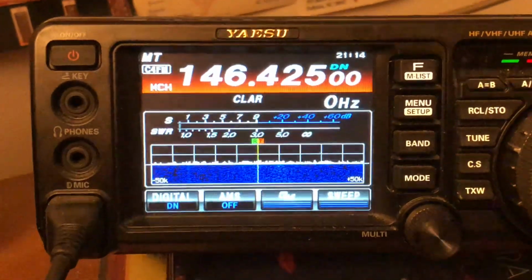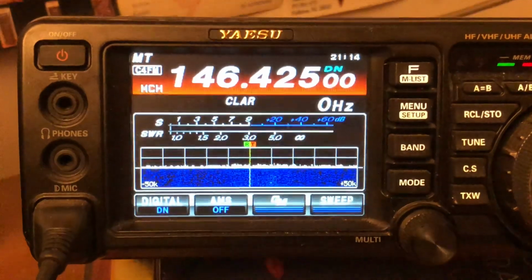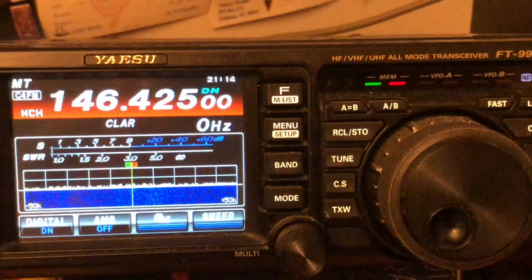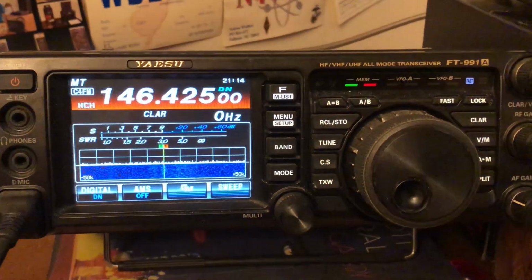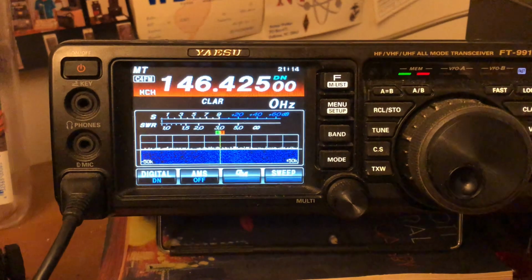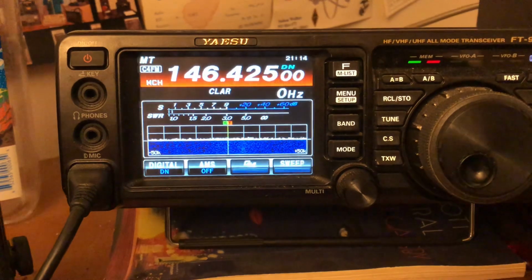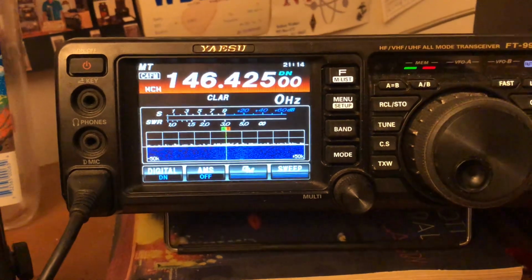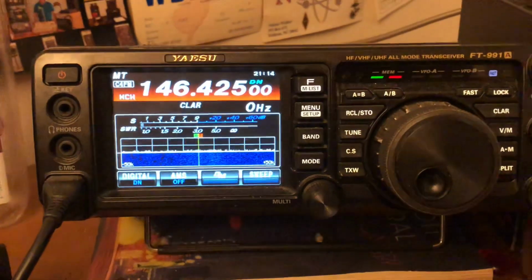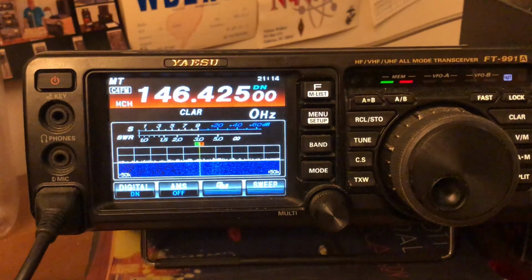So I've been able to work a few stations on 2-meter C4FM, but you can also use it on 6-meter on the Yaesu with C4FM, and also 10-meter. But you're not supposed to use it on any higher or lower bands because of the bandwidth. Most people are using sideband, so it would bury them.